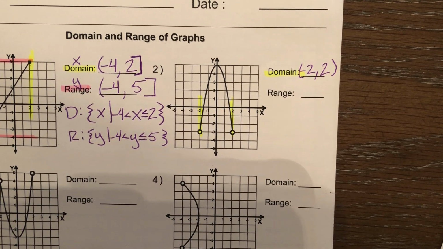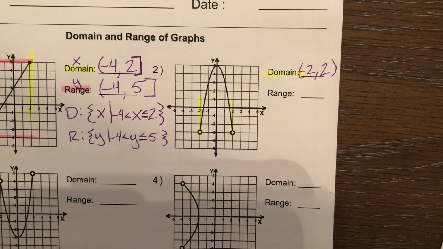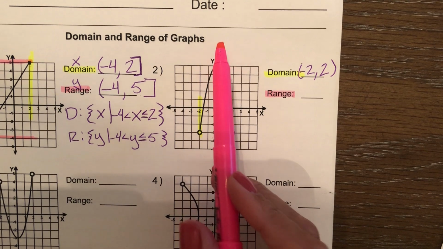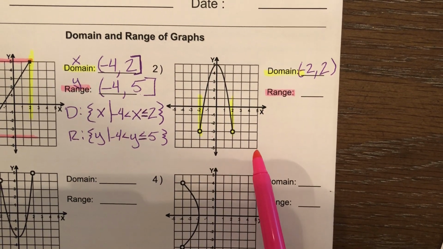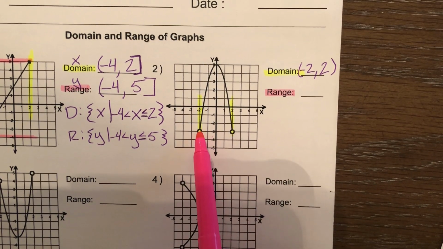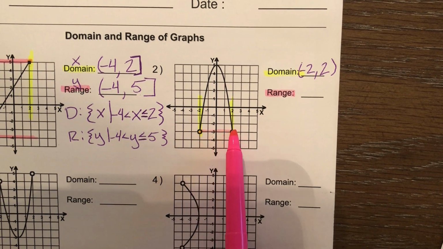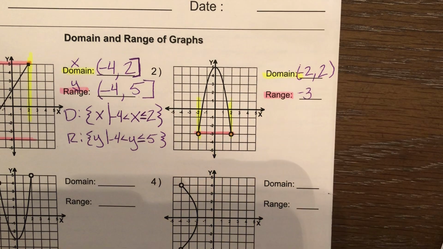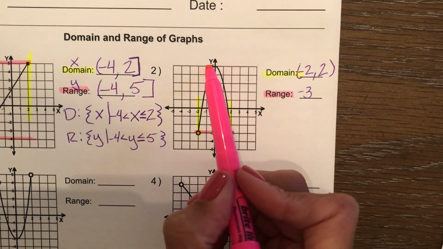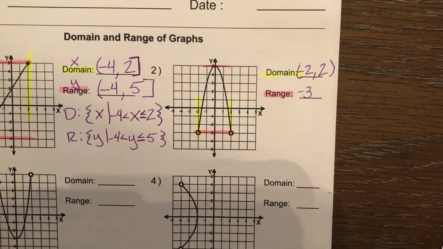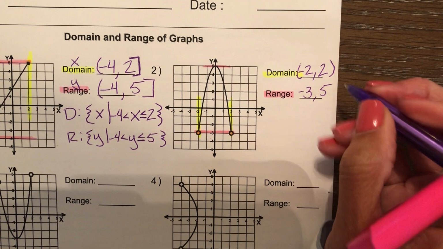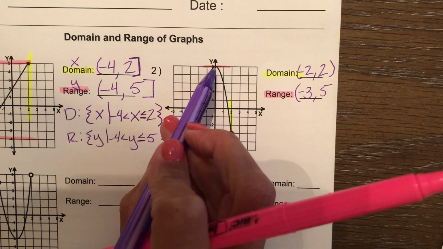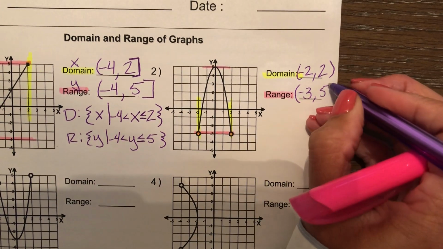Moving on to range. Remember, range is the y values, so I'm looking at all the y values, bottom to top. Where's the very lowest point of the graph? Right here at -3. Top of the graph here at 5. This is open, so it gets parentheses. This is considered closed, so that gets a bracket.